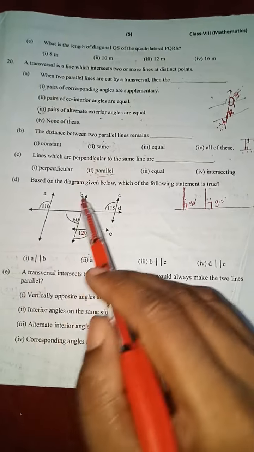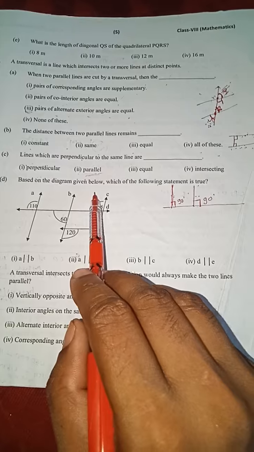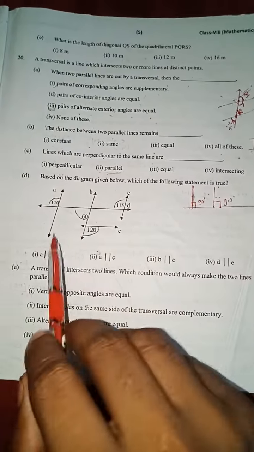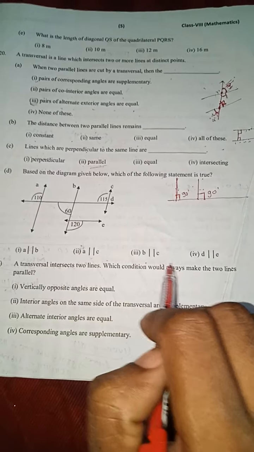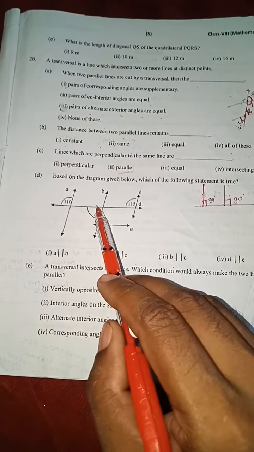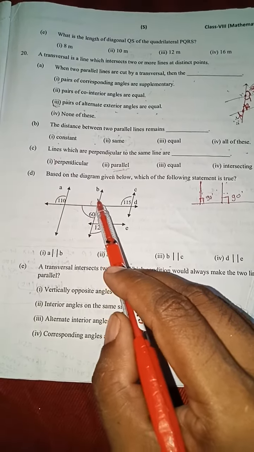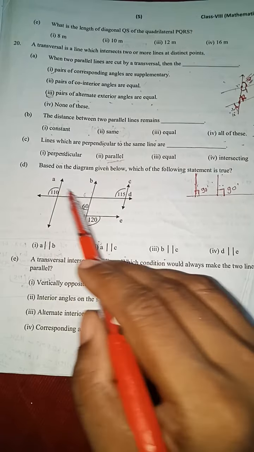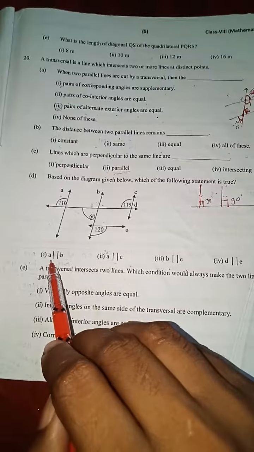Now question number 4, it is a figure. Based on the diagram given below, which of the following statements is true? Four options are given: A parallel B, A parallel C, B parallel C, and D parallel E. For A parallel B, if we find the angles by linear pair, we get 120, but the other is 110. It is not equal, so corresponding angles do not satisfy. So A is not parallel to B. The first option is wrong.